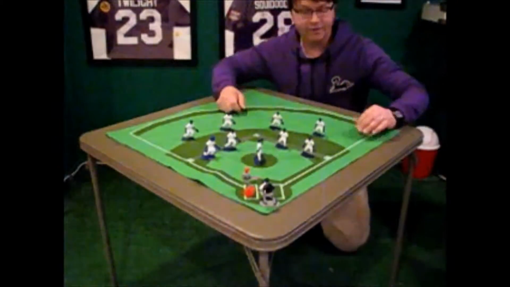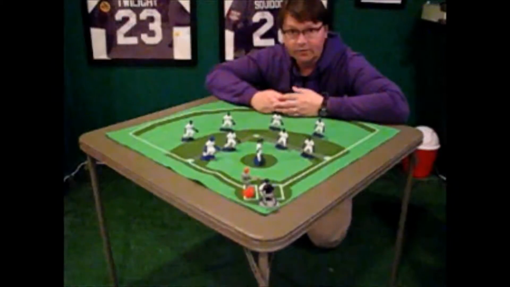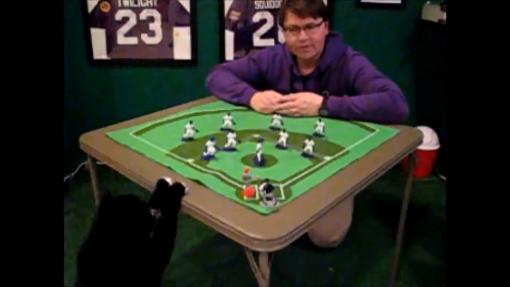So let's start with the responsibilities of a right fielder. And actually, for all outfielders it's going to be the same principle.